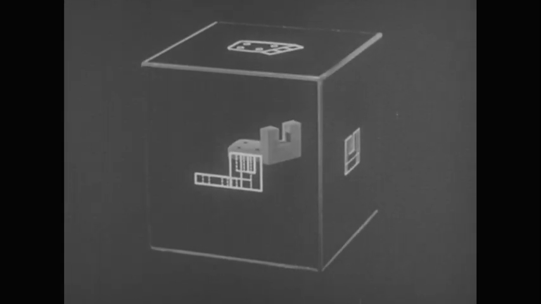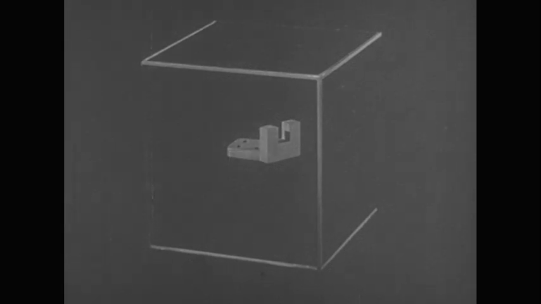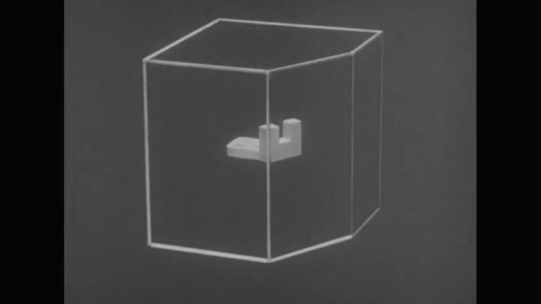The way to get a true view of the slanting surface is to project the surface on a plane which is parallel to it. Therefore, you introduce a plane which is parallel to the slanting face, an auxiliary plane.